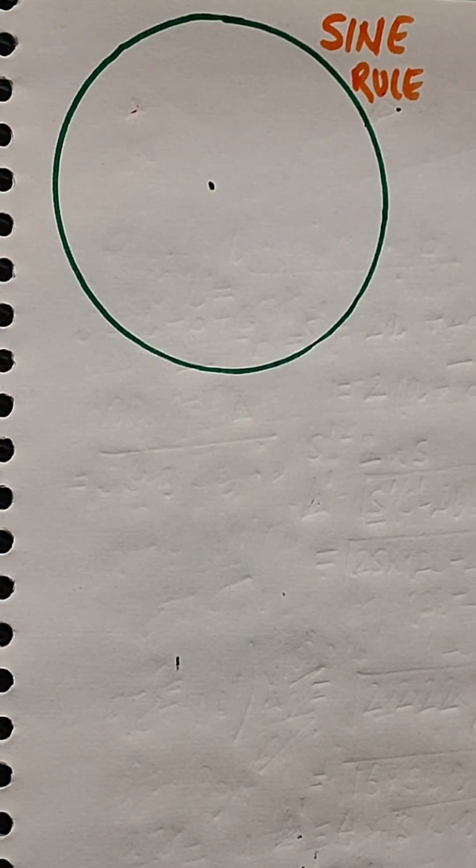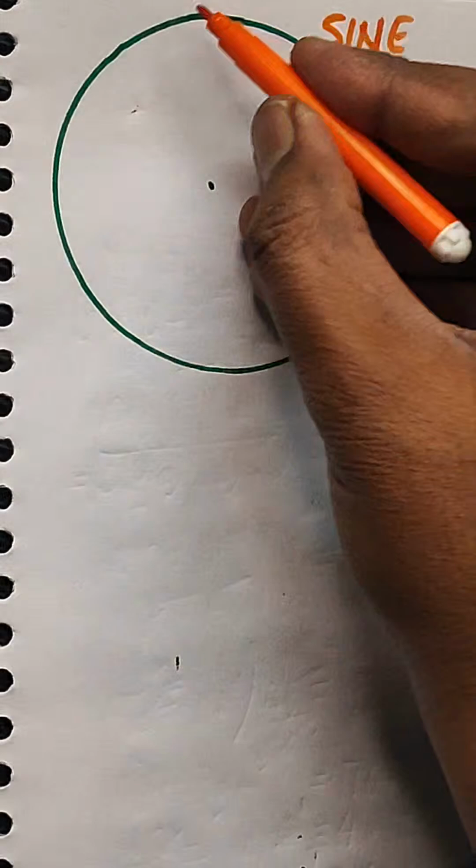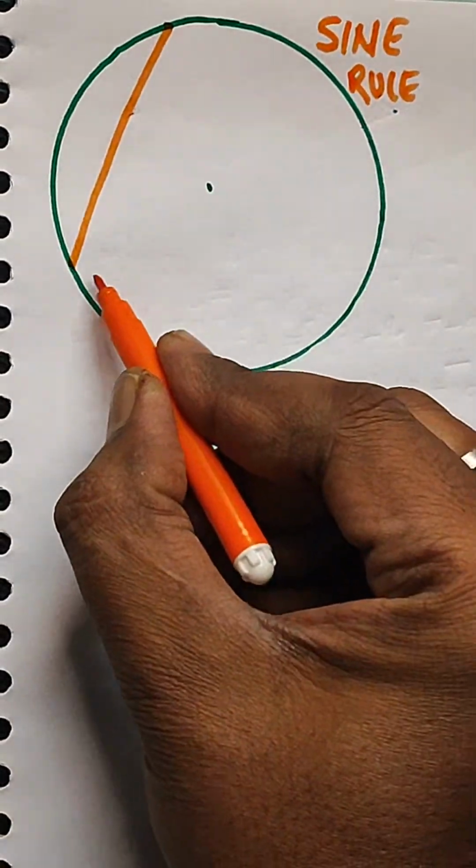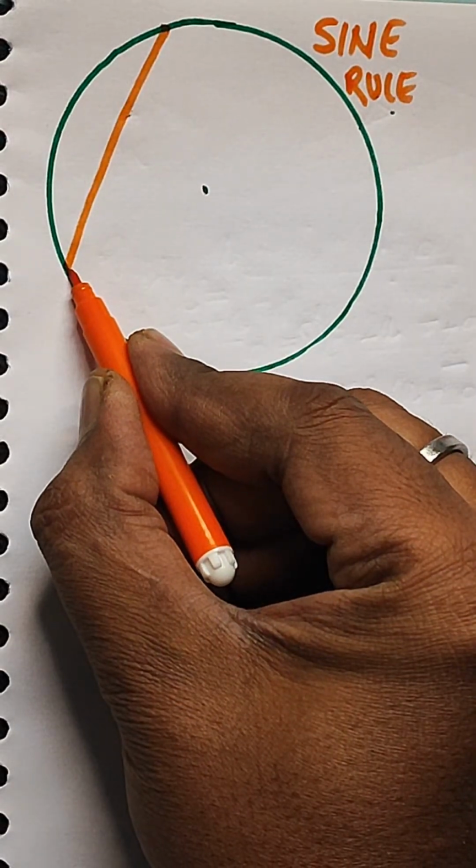Let us say any triangle, whose sides are a, b, and c.